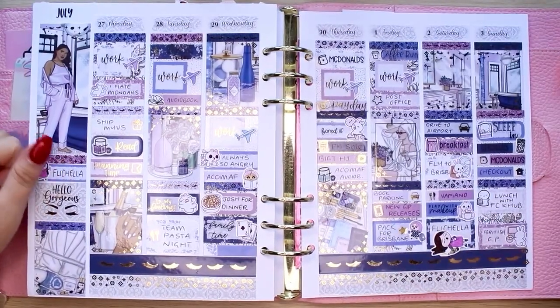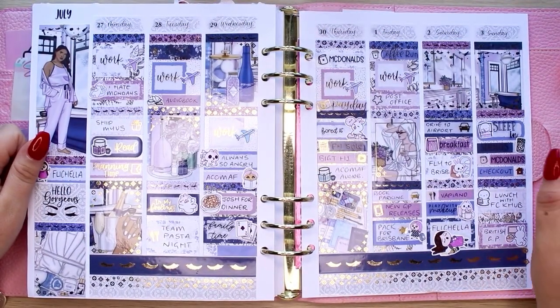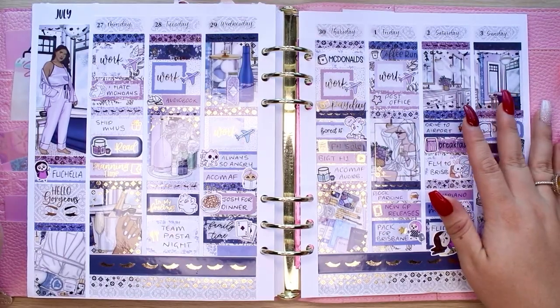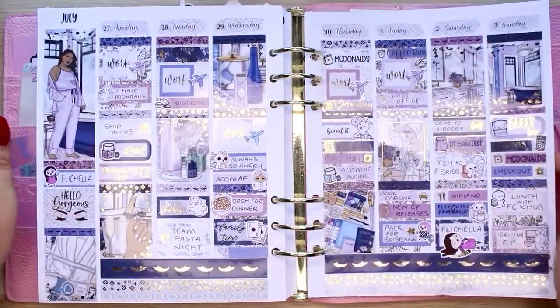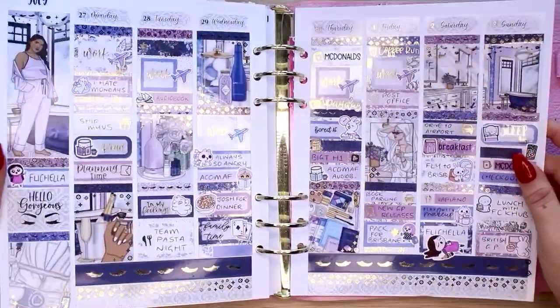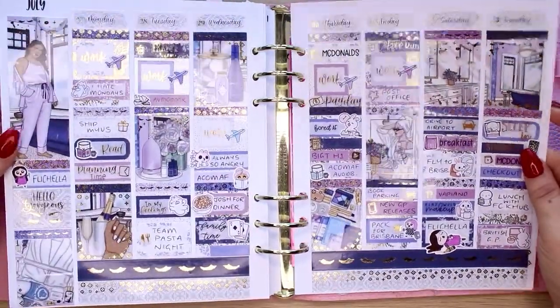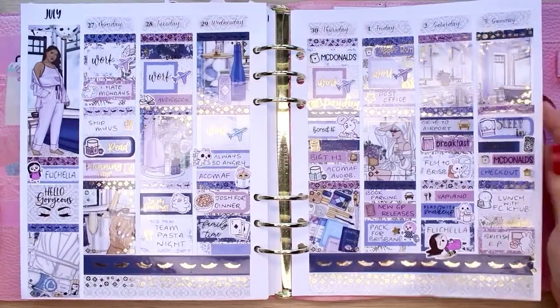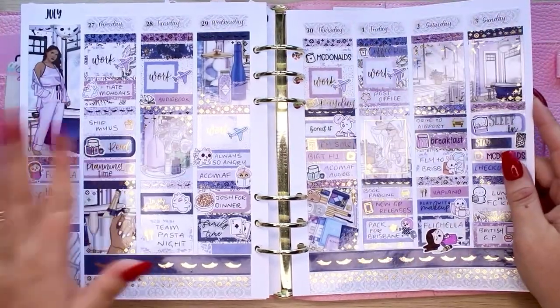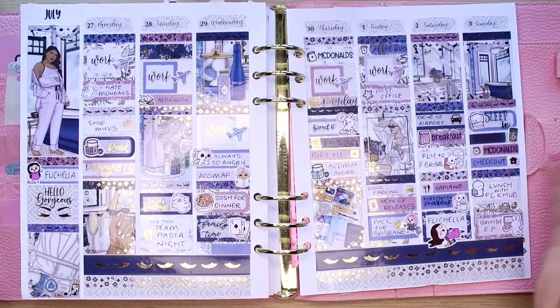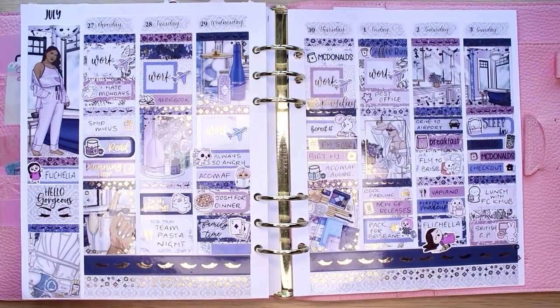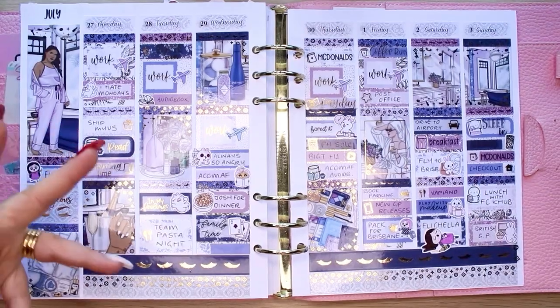I used the eyelash bottom washi, I used luxe touches, gold foil, which I guess there's little accents of gold, so it's not really that out there, but yeah, I really like how this came together from a kit that I didn't love. It's not my favorite art, it's not my favorite colors, but I love that I use foil to bring it all together and make it, you know, a bit fun.